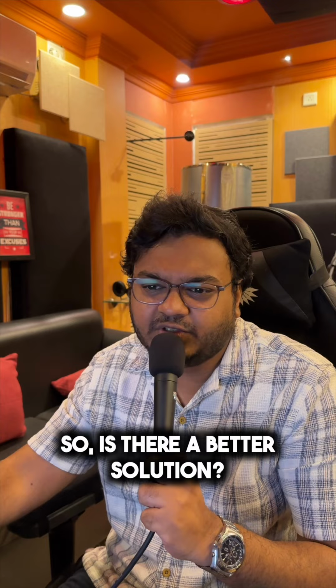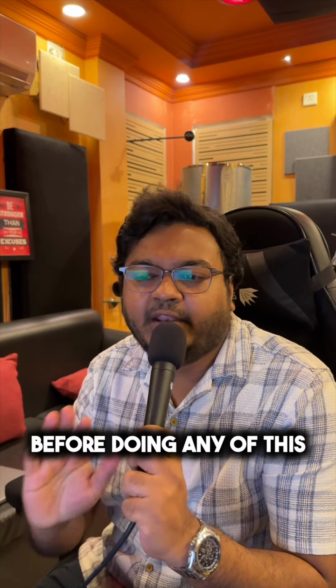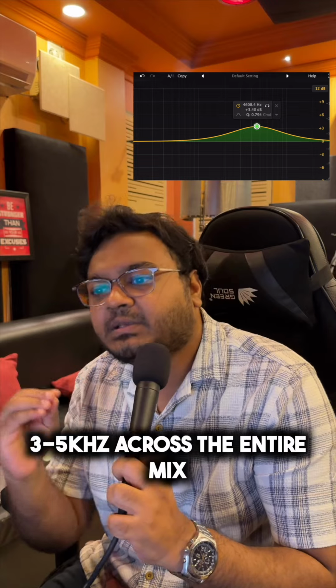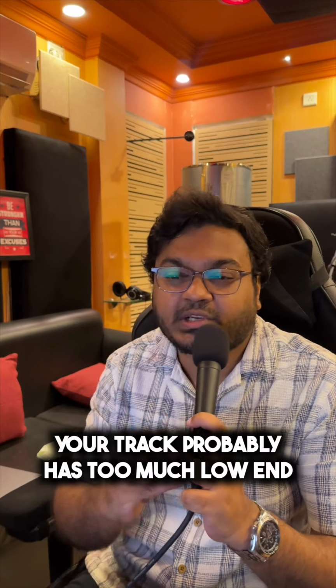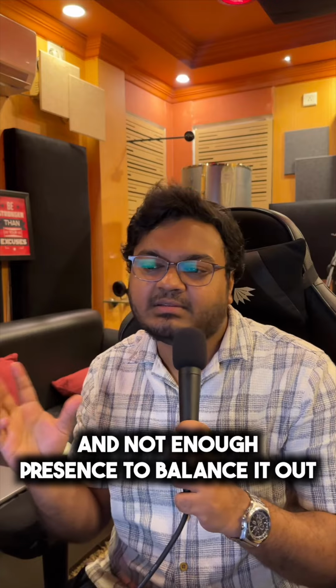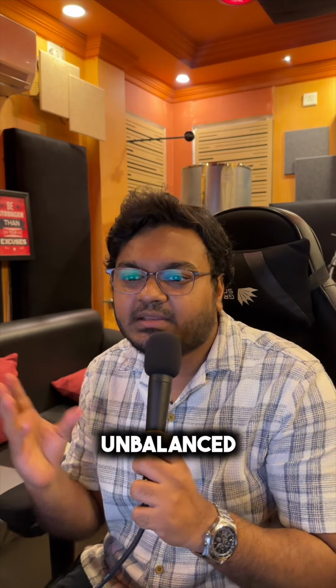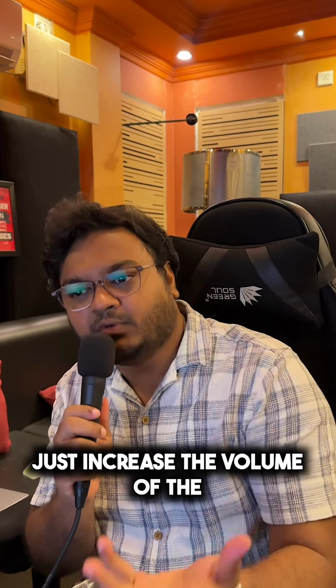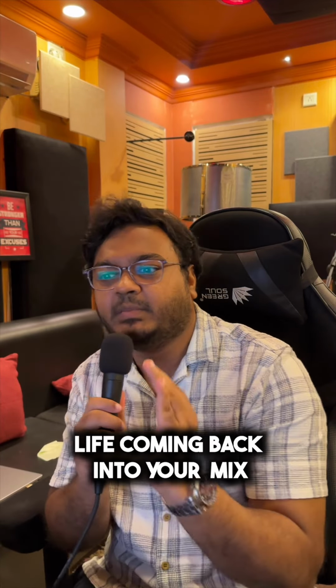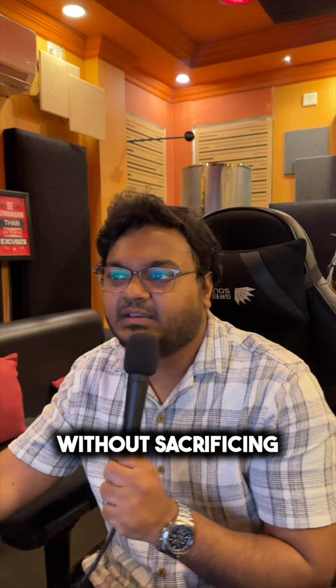So, is there a better solution? Yes, contrast. Before doing any of this, try to boost 3 to 5 kilohertz across the entire mix. Again, contrast. Your track probably has too much low end and not enough presence to balance it out. Basically, your track is unbalanced. Just increase the volume of the vocals, guitar, snare, and other instruments that live in this range, and you can immediately hear life coming back into your mix without sacrificing punch and warmth.